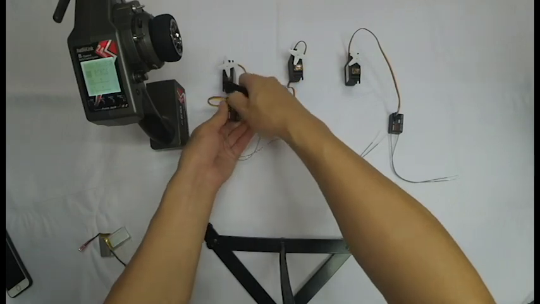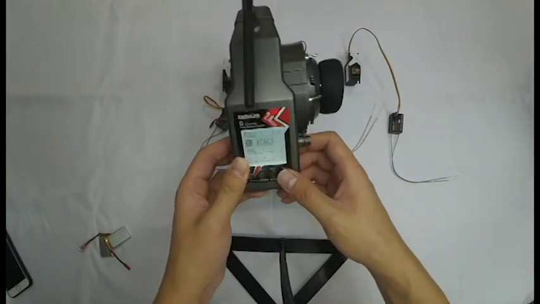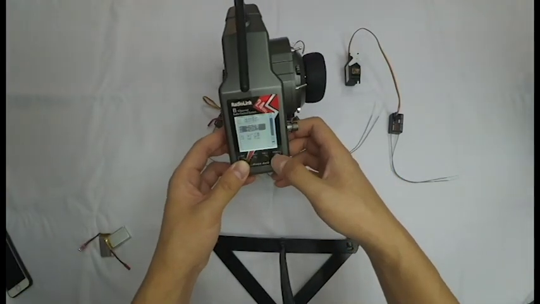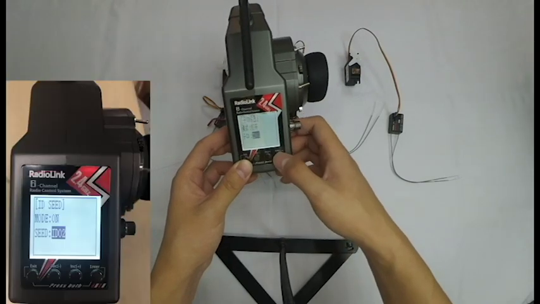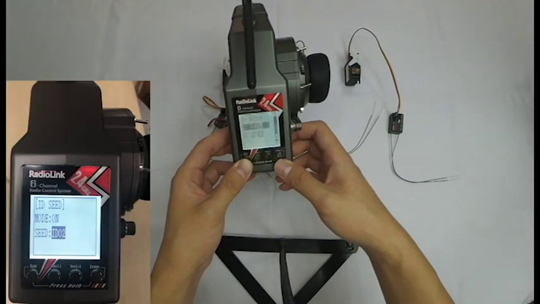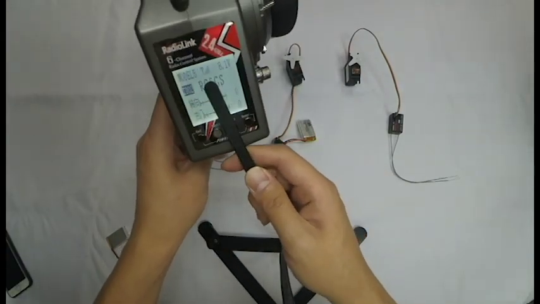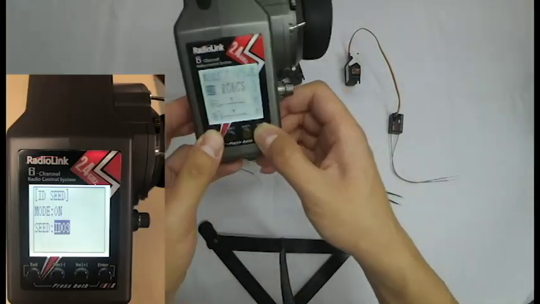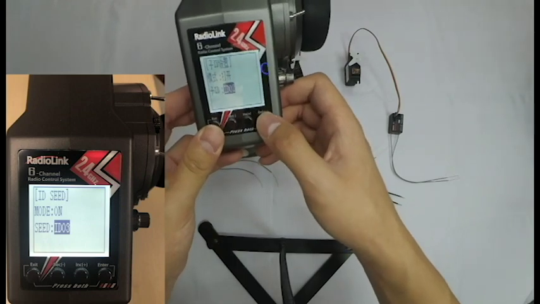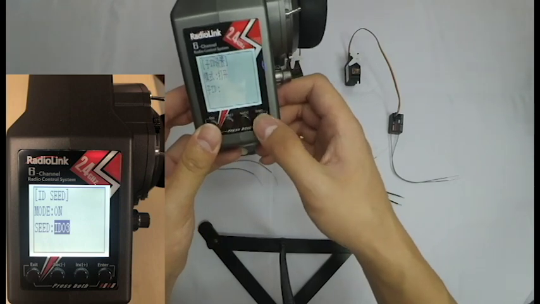Then power off the first servo. We change the subsidiary ID number from 01 to 02 in the ID Seed menu, then do the binding as with the first servo. Then the third servo on the right. Same process.